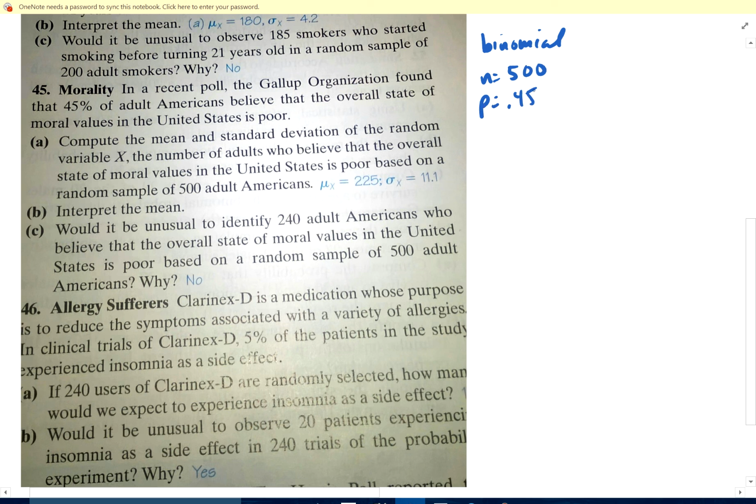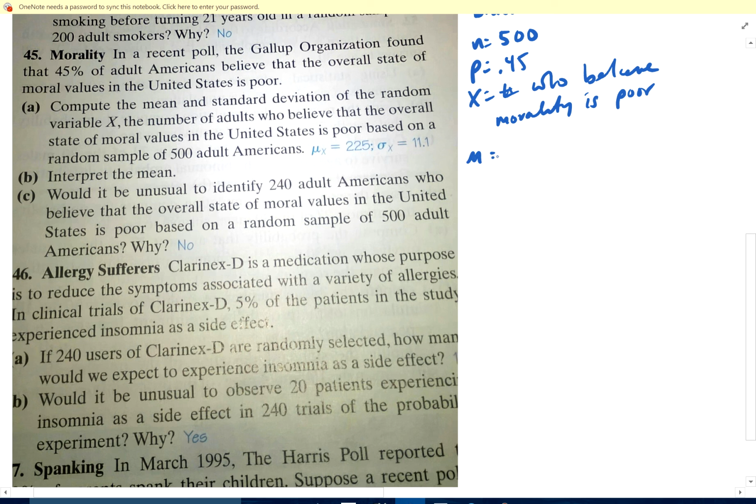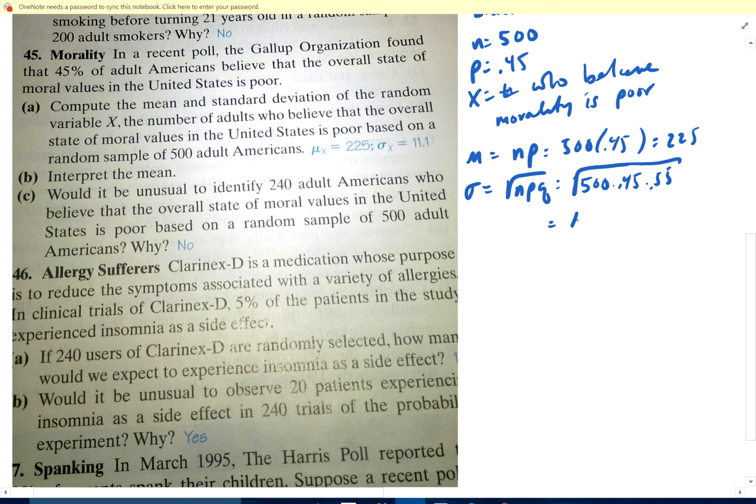So the mean is NP, which is 500 times 0.45, which is 225. Standard deviation is square root of NPQ, which is the square root of 500 times 0.45 times 0.55, which is 11.1. And interpret the mean. The mean just means, in the long run, out of 500 people, I would expect 225 of them to believe morality is poor.